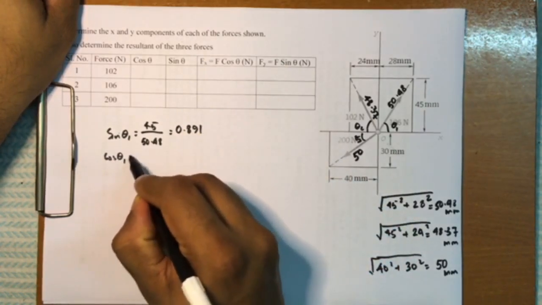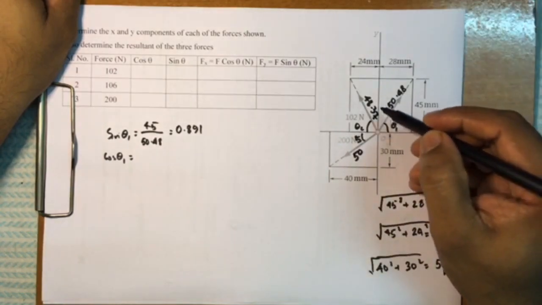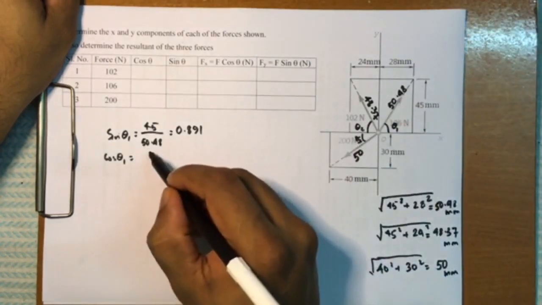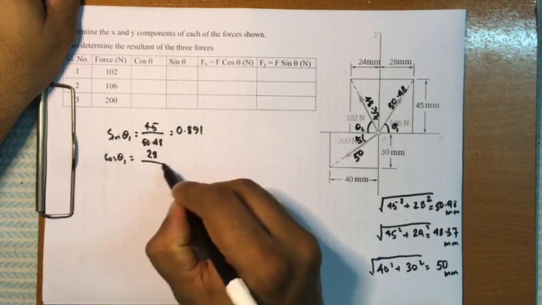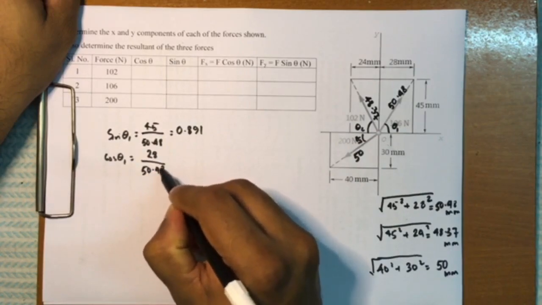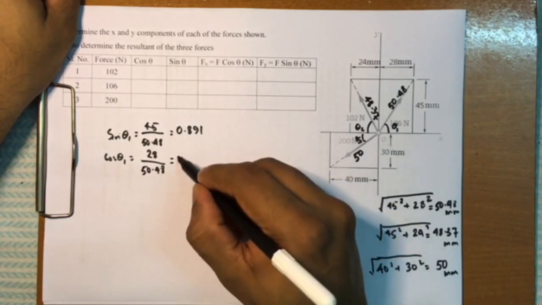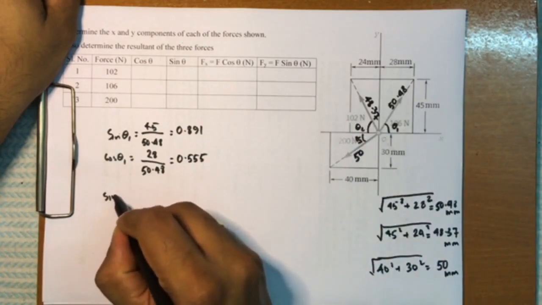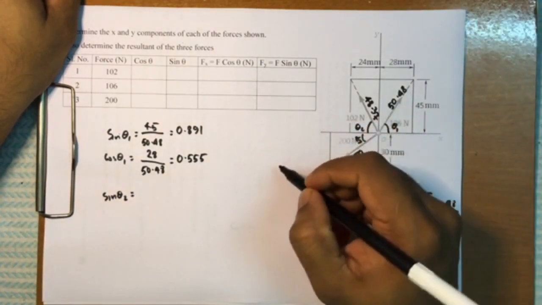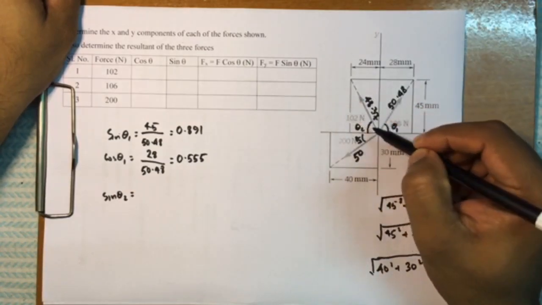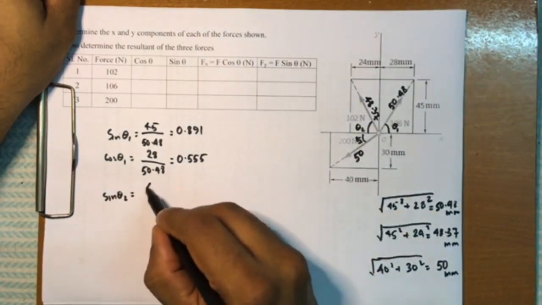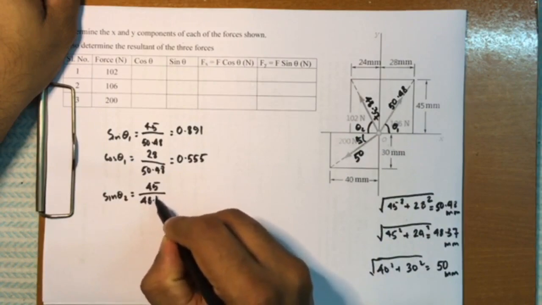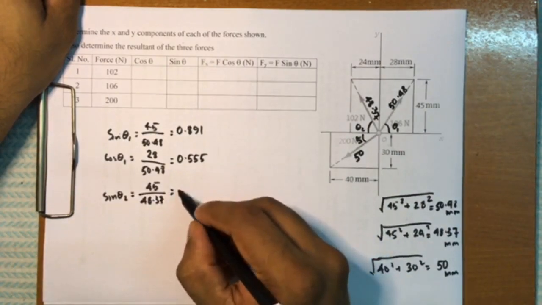Similarly, cos theta 1 will be the adjacent side by hypotenuse, the adjacent side being 28, divided by 50.48, which translates to 0.555. Next, sin theta 2 will be equal to, again, opposite side by hypotenuse. The opposite side is 45 divided by the hypotenuse 48.37, which will be 0.93.